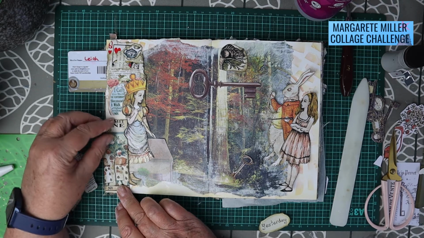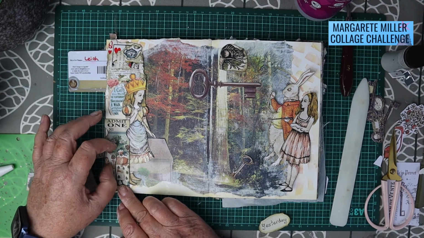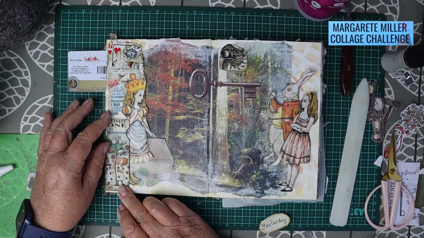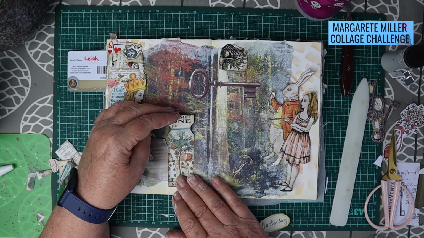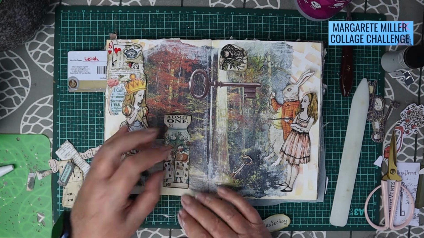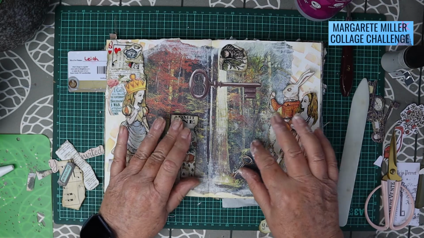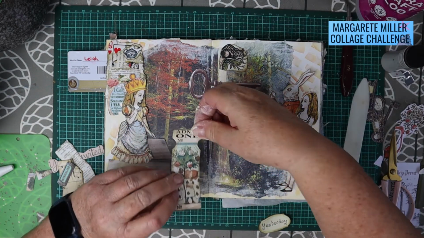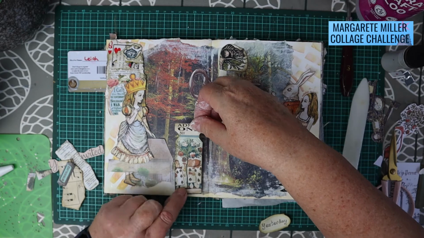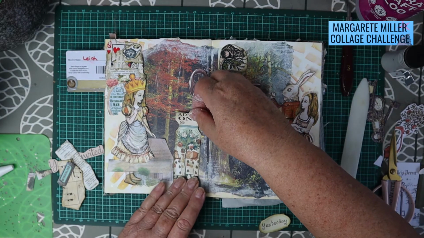The ticket would have been better over here. Kind of looks better, but it doesn't fit the storyline in a way. So let's stick to this way. And that one goes about there.